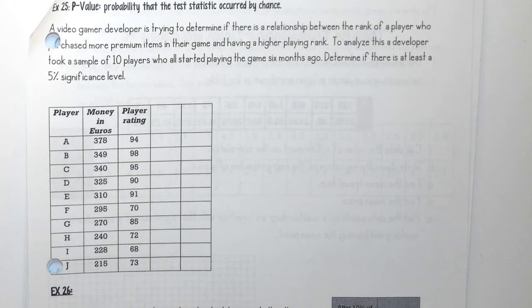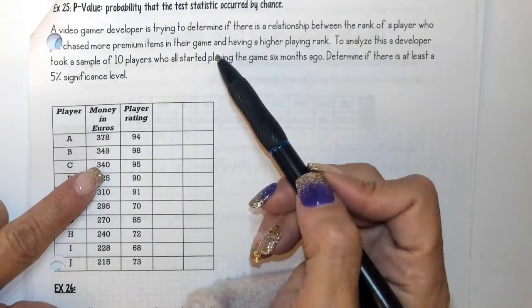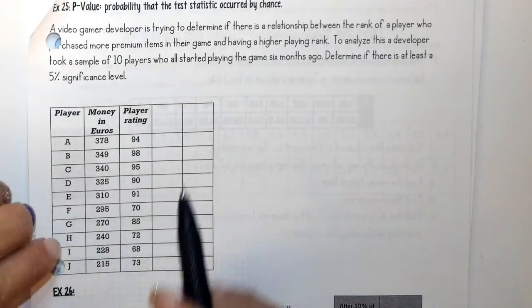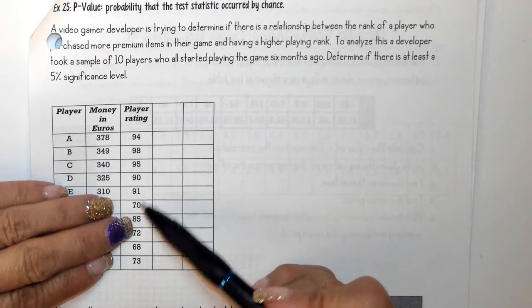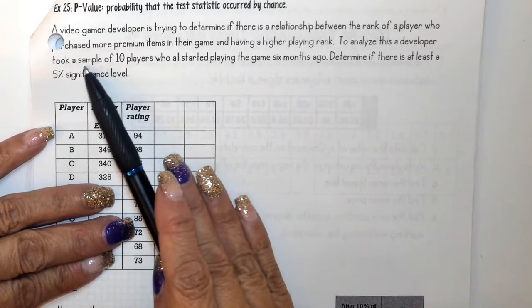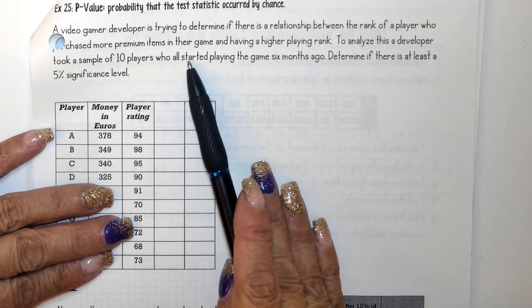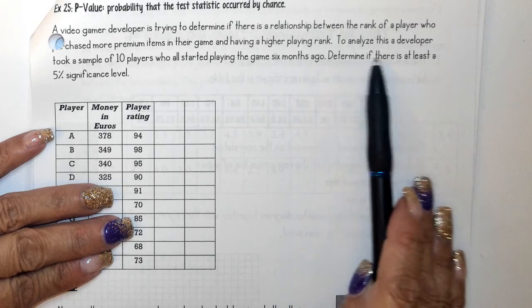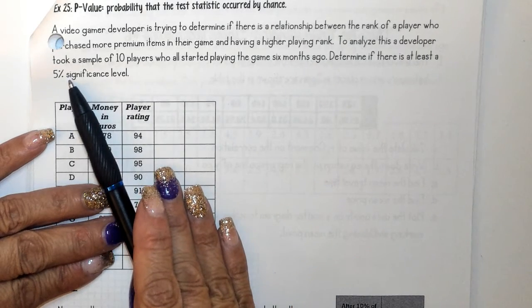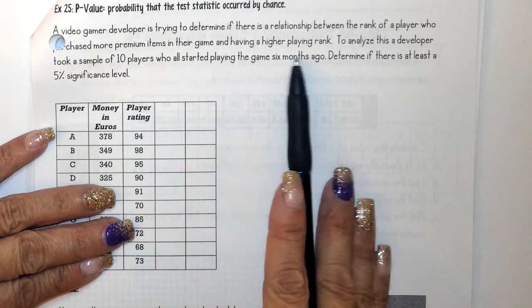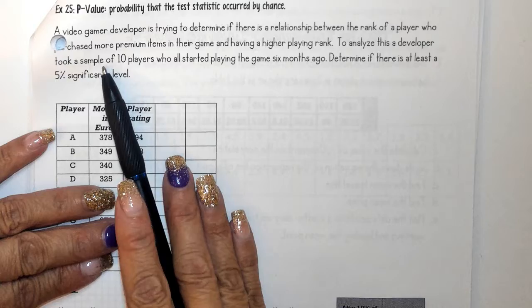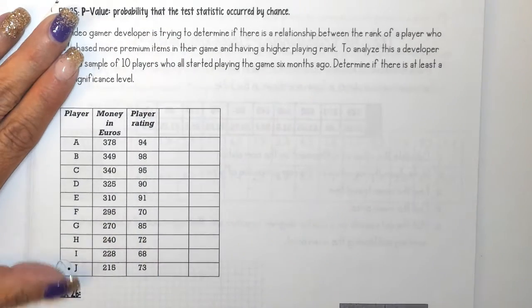So a video game developer is trying to determine if there's a relationship between the rank of a player who purchased more premium items in their game and having a higher playing rank. In other words, if they spend money on the game, is their ranking higher? Maybe they're playing more often. I don't know. To analyze this, the developer took a sample of 10 players who all started playing the game 6 months ago. Determine if there is at least a 5% significance level. This is super normal in statistics. Have something and be given a significance level and try to decide, is this going to work?